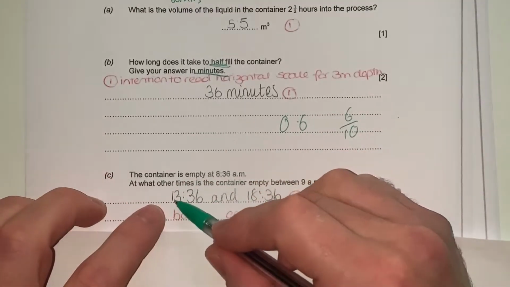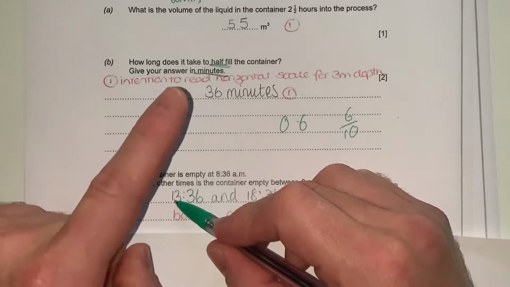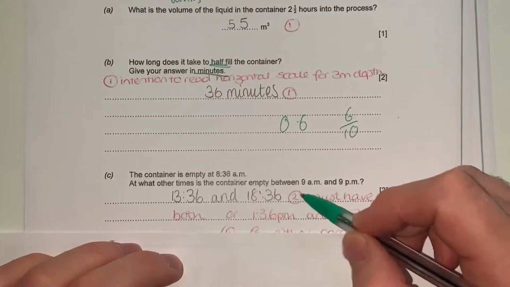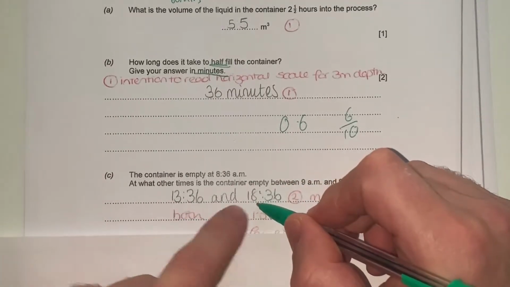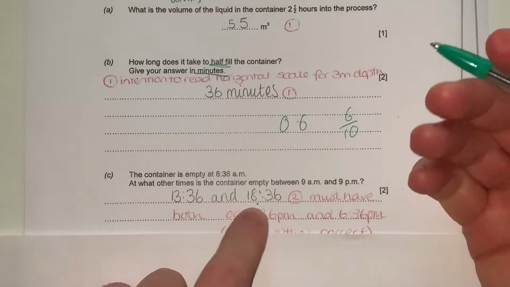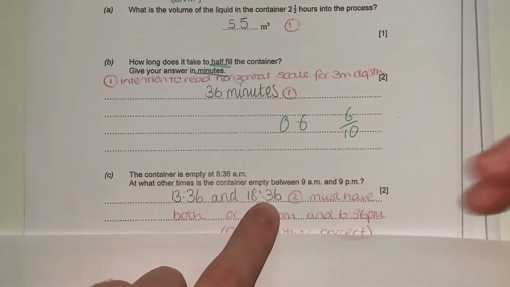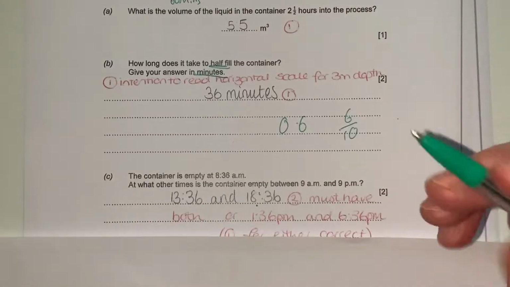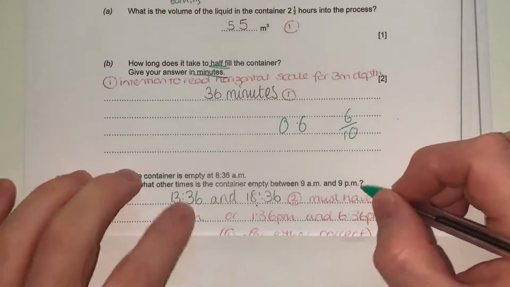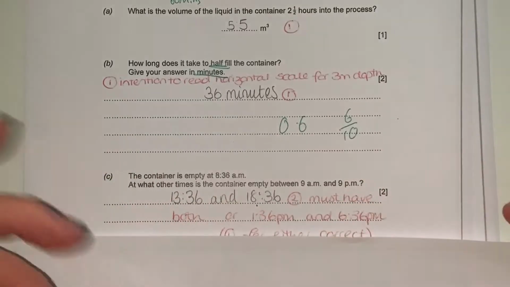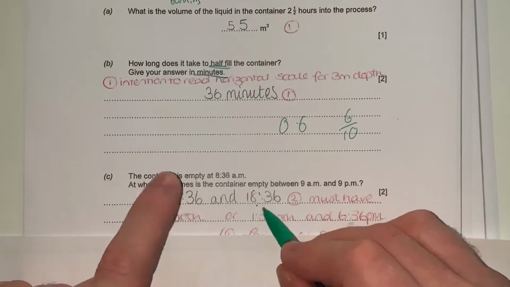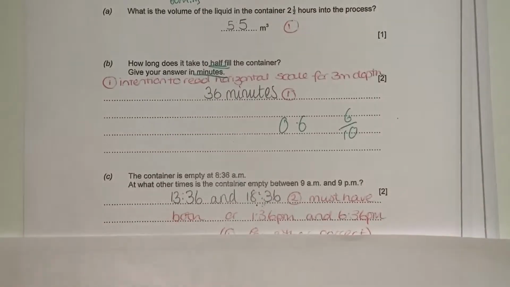So I'll add on 5 hours here, 13:36, that's your first mark. If I add on another 5 hours to the 13, obviously takes me up to 1800 hours, which is 6:36 in the evening. Okay, if you've written 6:36, you have to write PM. All right, guys. And then obviously the next time it'd be empty would be after 9 PM, so you don't need the other one. So we've got to have these two though.